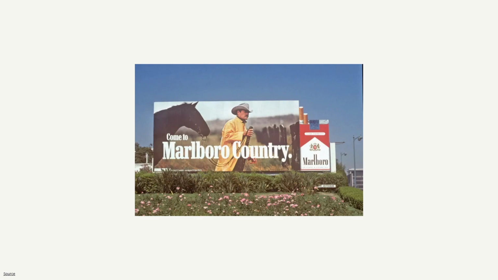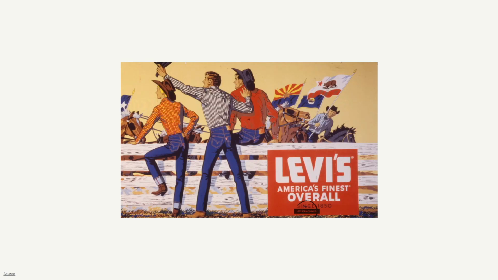Another one with the pop-outs that were popular at this time was the Marlboro and the Marlboro Man slogan and ad campaign. The billboards and advertisements had a similar style. And again, it's sort of popping out so it can catch our attention while we're driving down that highway.